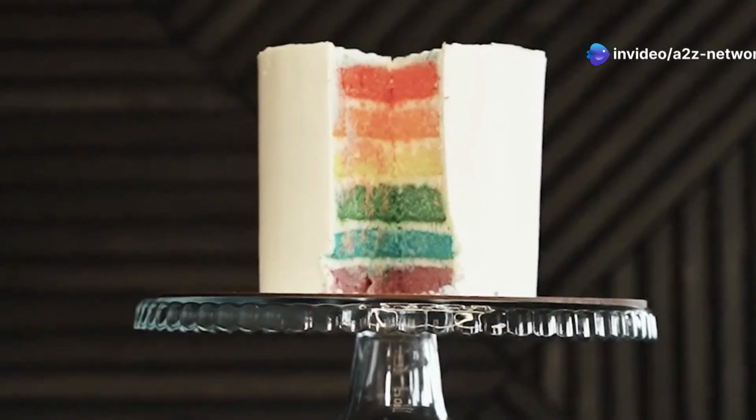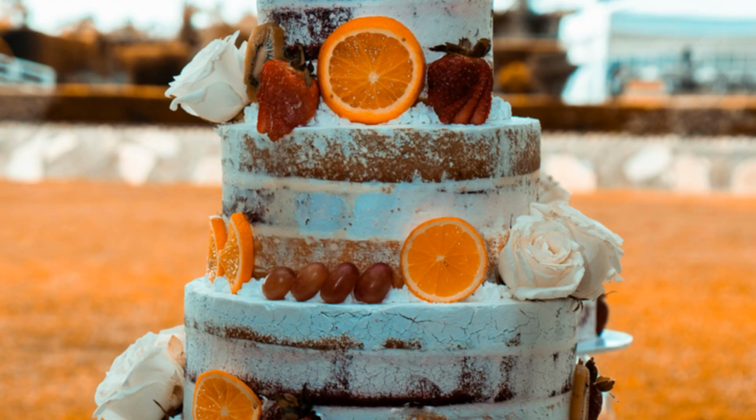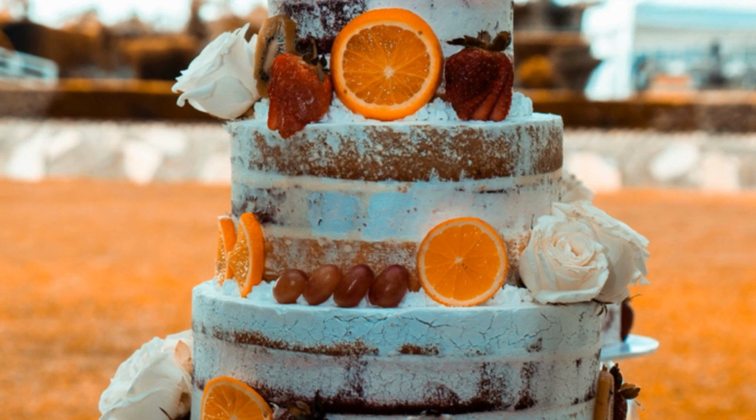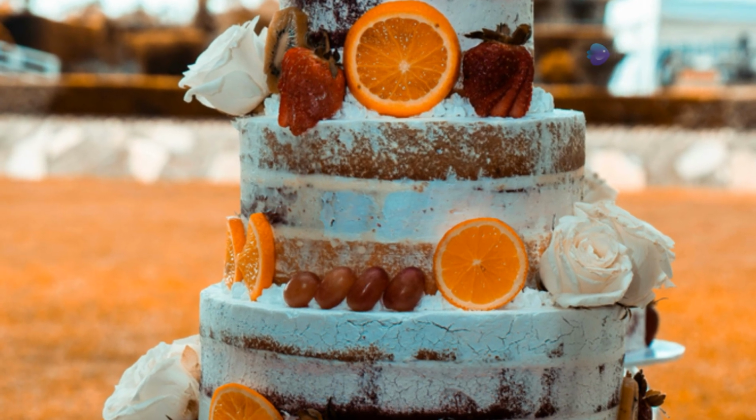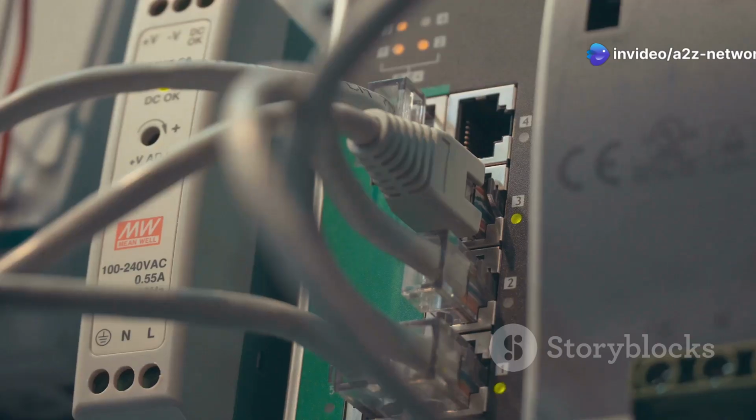Imagine a delicious 7-layer cake. Each layer has its own special ingredients and purpose. That's what the OSI model is like. A 7-layer framework that explains how data travels through a network. Each layer has a specific job, making sure your messages reach their destination safe and sound.